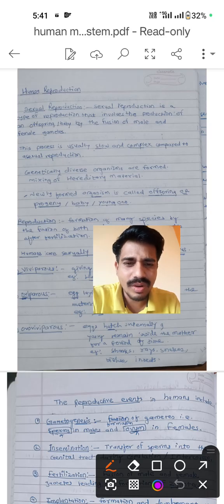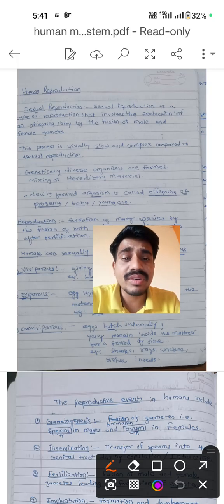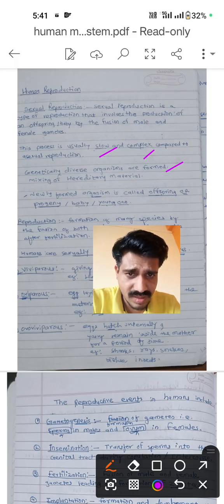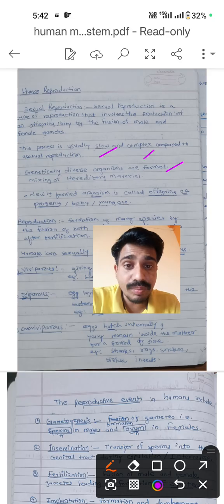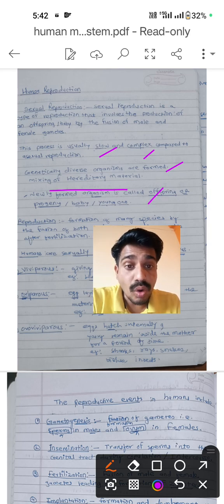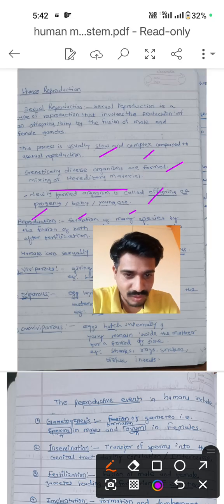Whatever organisms are produced by sexual reproduction, they are genetically diverse in nature. This is a slow and complex process which occurs in human beings, and there is a mixing of genes or DNA. The newly formed organism is called an offspring, or sometimes a progeny, baby, or young one.